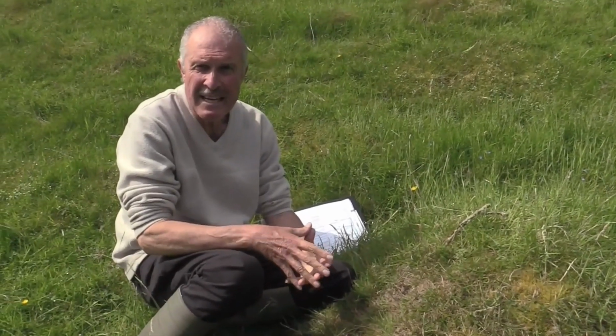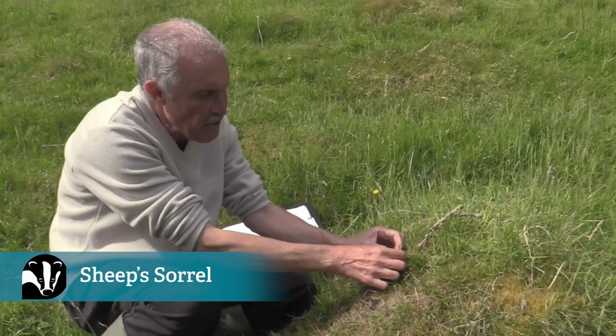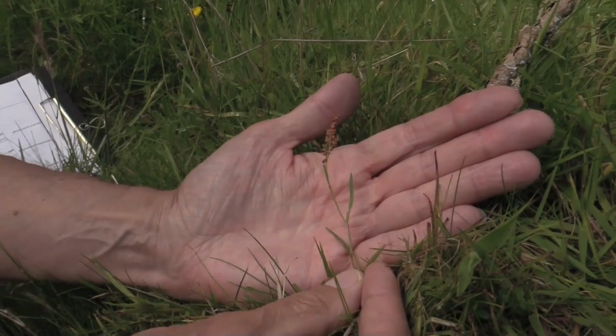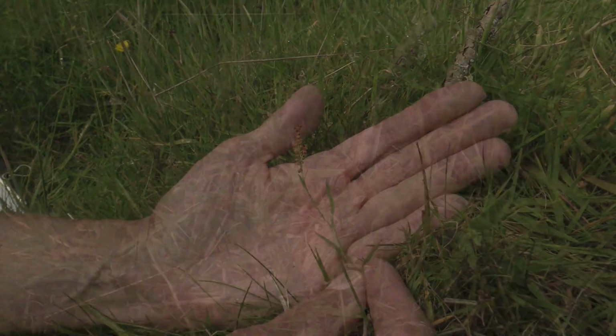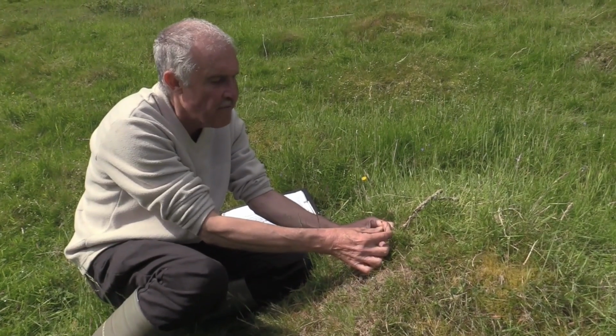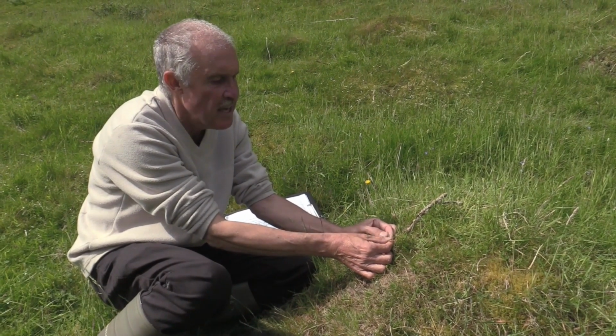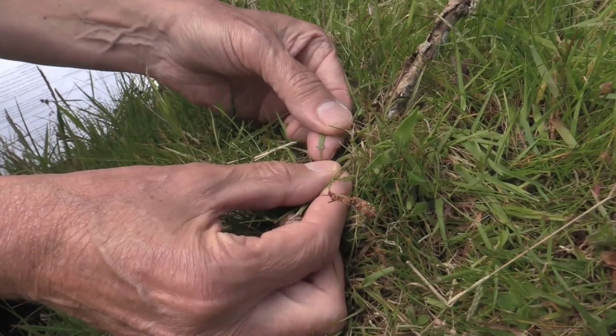Another indicator is quite a tiny plant called sheep's sorrel. It is here, and you can see it's got little reddish flowers, and if you look closely, it is actually reminiscent of a dock. It is dock family, but it's much smaller, and it's got very distinctive leaves that have little bits that stick out at the base.